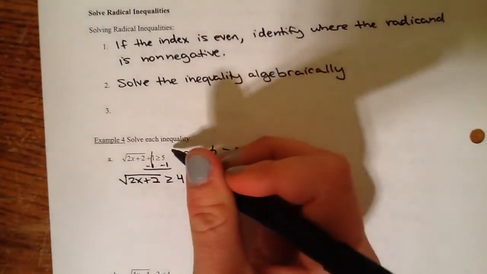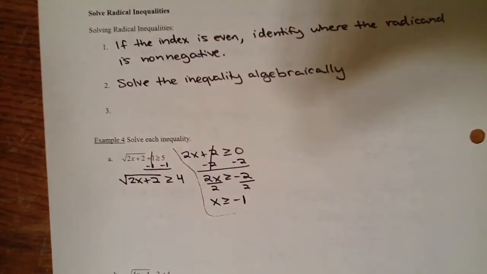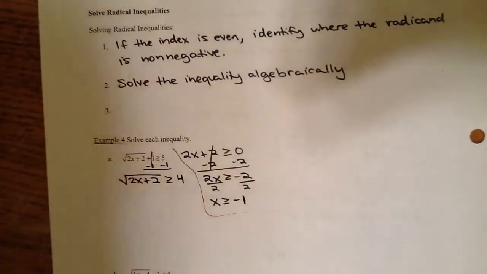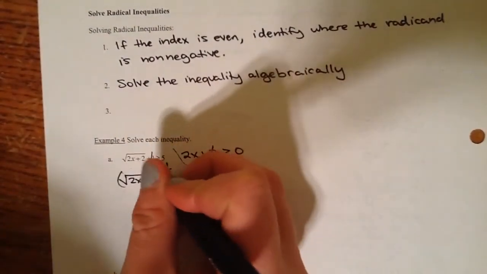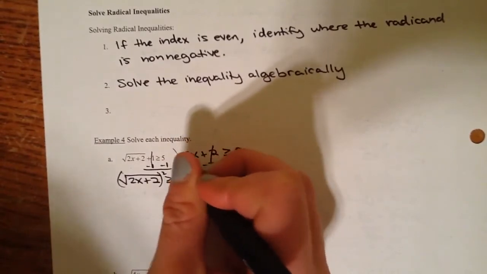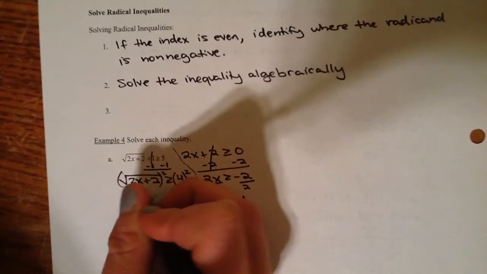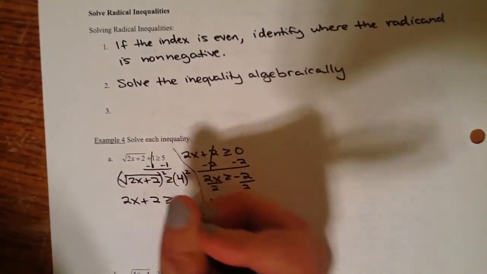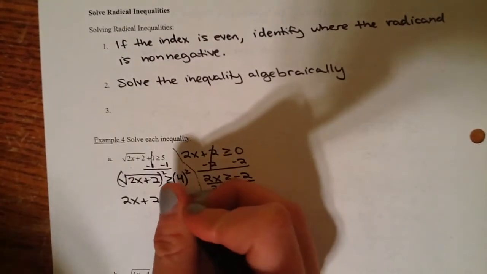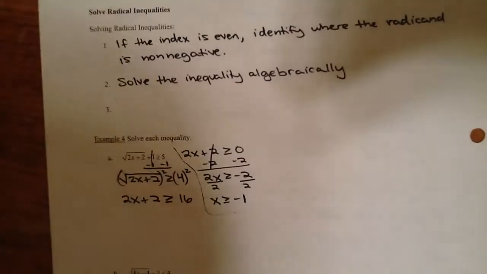All right, let me kind of block this part off here. Then, to get rid of the square root, we are going to square both sides of the inequality. When we square the left-hand side, it cancels out the square root, and we just have 2x plus 2, greater than or equal to, and when we square the right-hand side, 4 squared gives us 16.